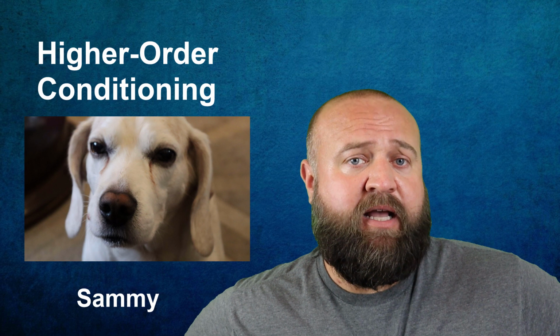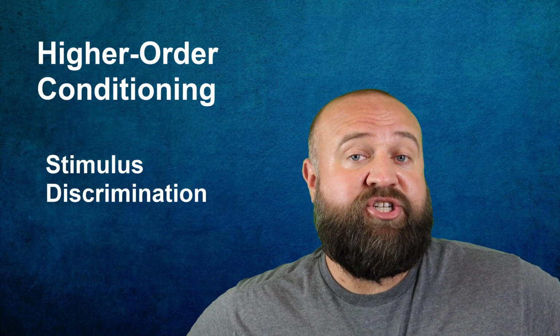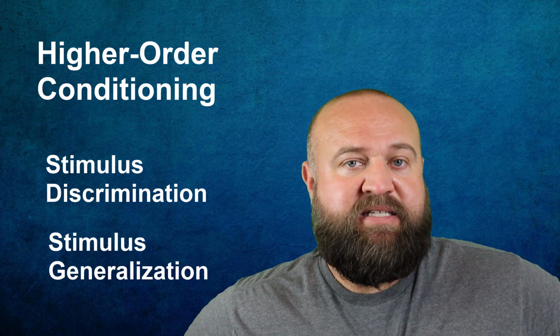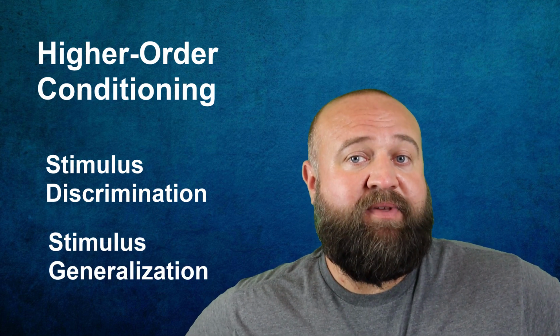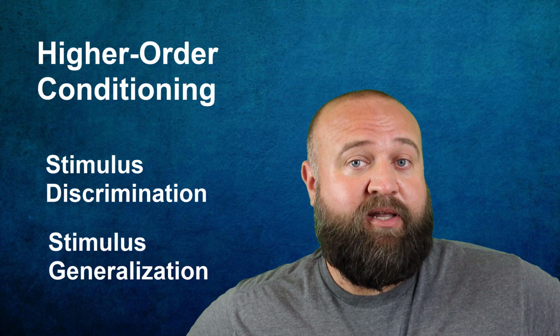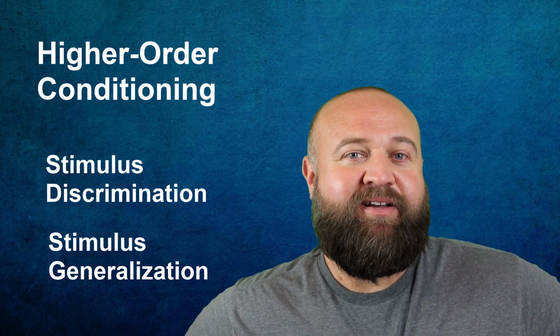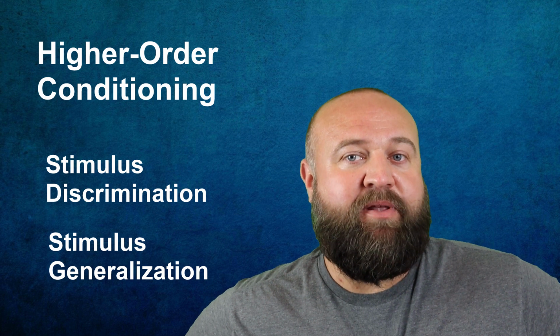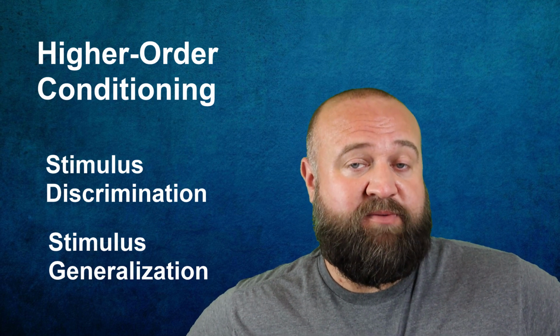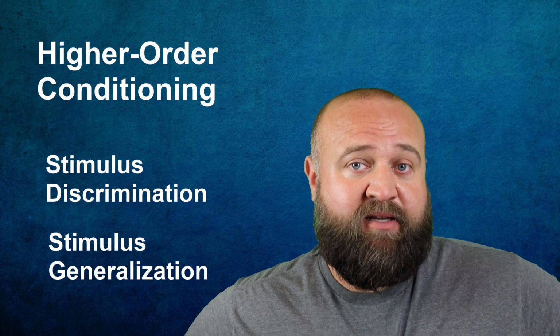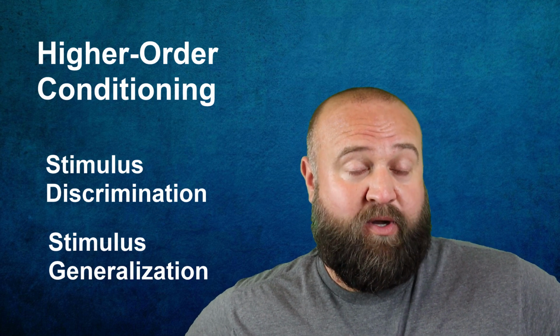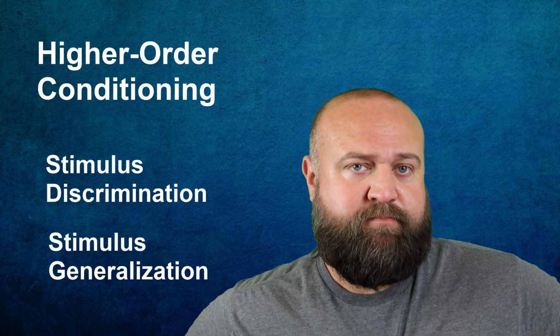There are two more terms you need to know when it comes to classical conditioning: stimulus discrimination and stimulus generalization. Stimulus discrimination is something that Sammy actually demonstrated when he learned what cabinet door his treats were held in. Stimulus discrimination happens when you can distinguish a difference between very similar stimuli and only have a response to that one specific stimulus.